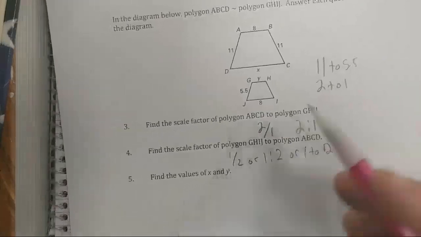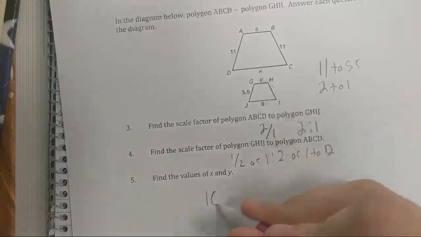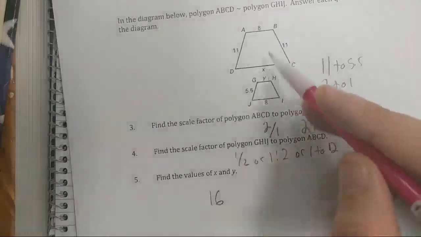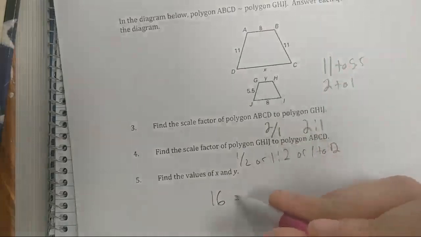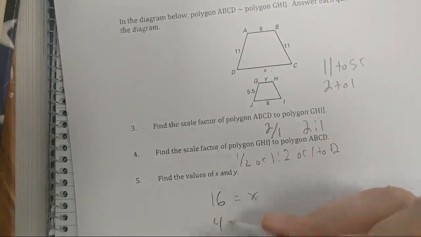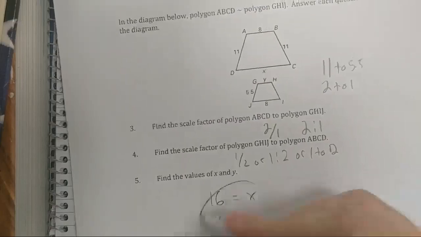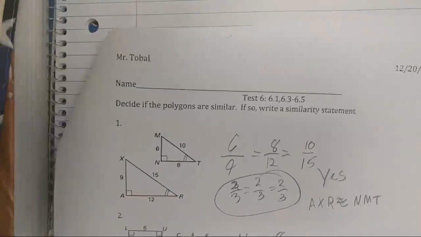All right, find the values of x and y. So we know this is going to be double the size, so 8 is going to be 16. And this is going to be half the size, so this is going to be 8 to y. So 16 equals x, and then y should be 4. Very simple. That question was way too easy. I'm going to keep that in mind. Let's keep going. Almost there. How many pages? A couple of pages.